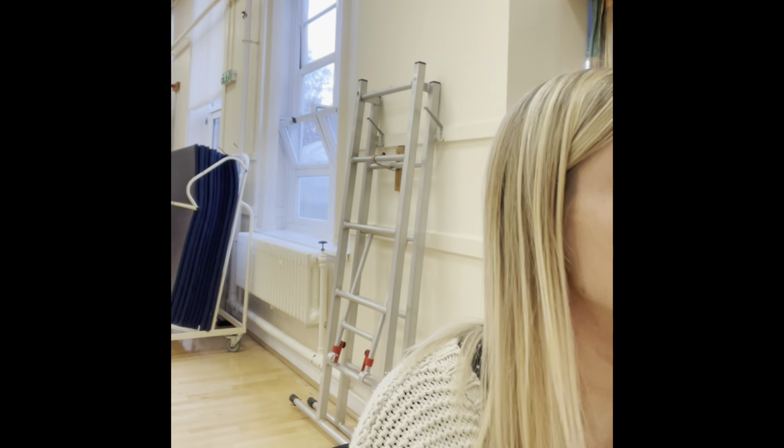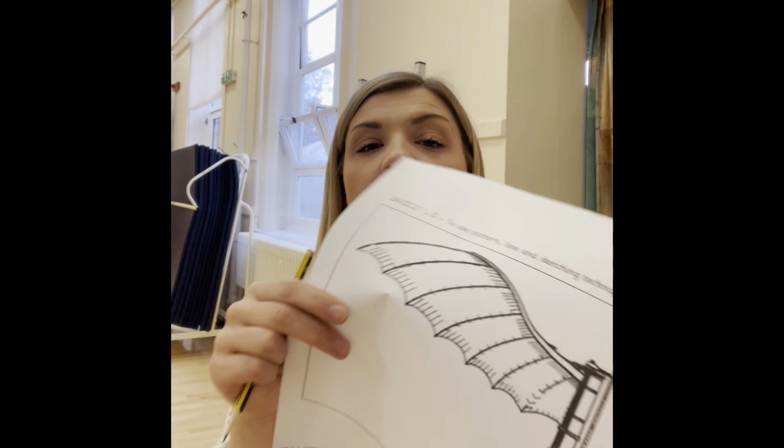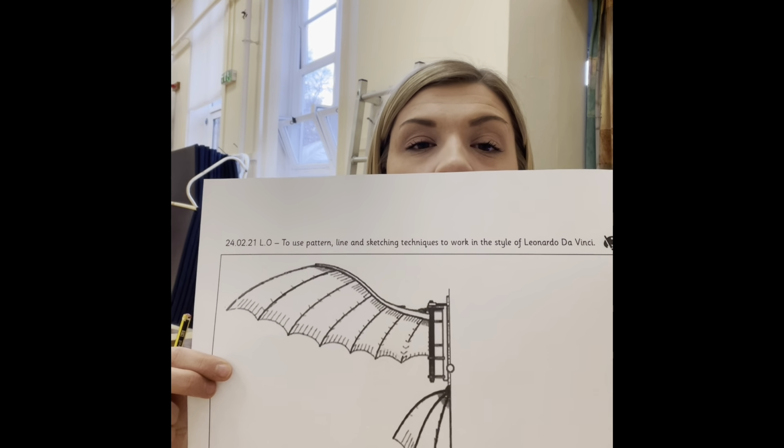Now we're going to have a go at completing Da Vinci's sketch. We're going to have a go at making it symmetrical and matching up the wings of the design. I've got my sharp pencil ready and my sheet. I've blown it up just so you guys can see a little bit clearer on the camera. Remember, if you haven't got the other half of the sketch, you can always just have a go at sketching it from my video. Just pause it on the original flying machine. Good luck and try your best.